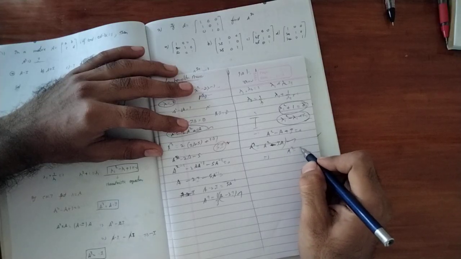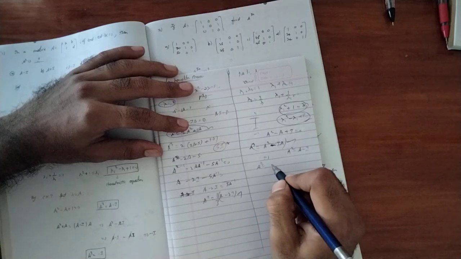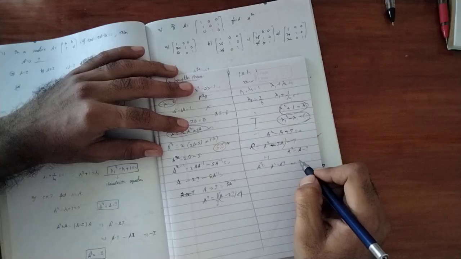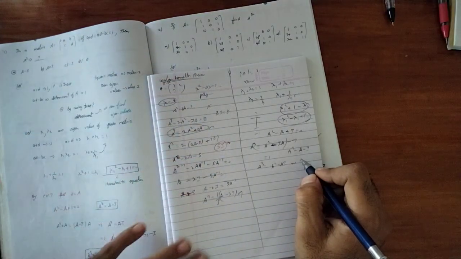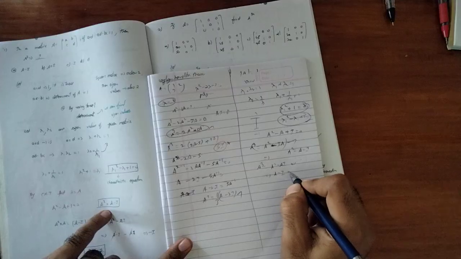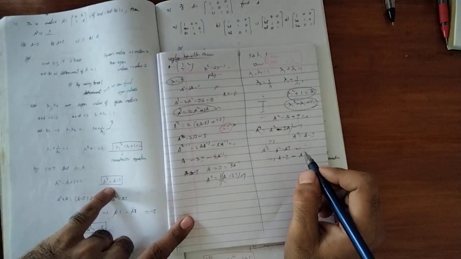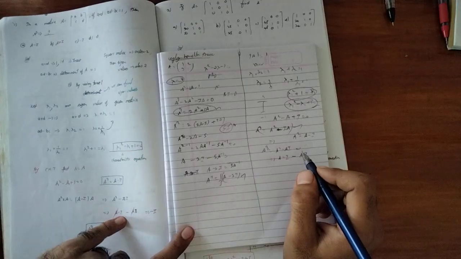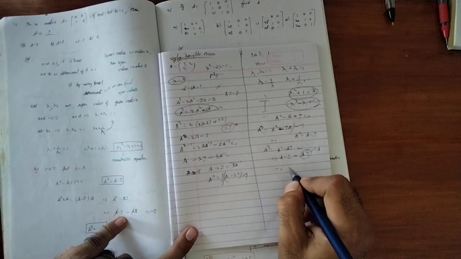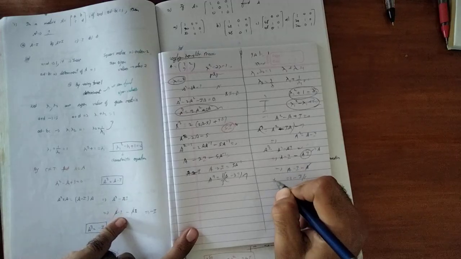A square is A minus I. A cube is A square minus A of I. Wait, A square is A minus I, minus A I. So what is A's value? A only, minus I. Wow, A cube is minus I.